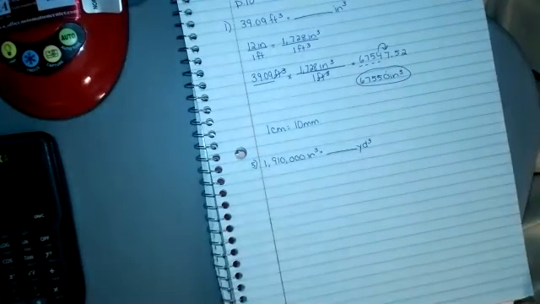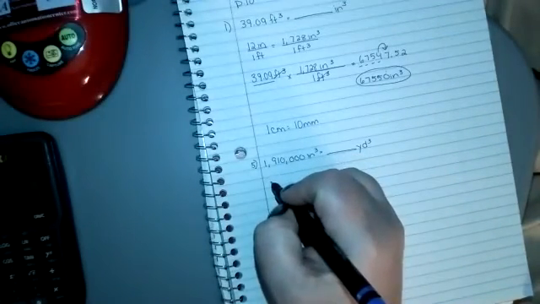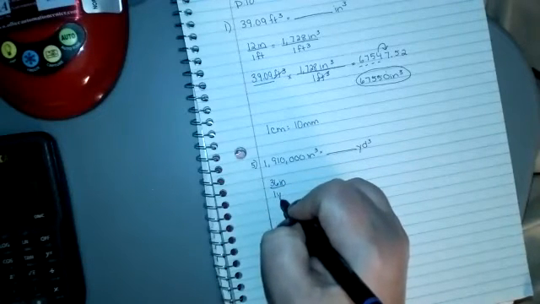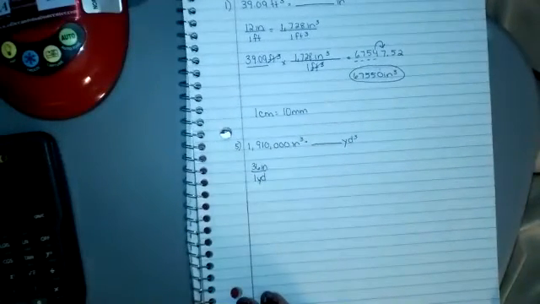Okay. So they've given us 1,910,000 cubic inches, and they want us to go to cubic yards. So I know that there are 36 inches in 1 yard. If you don't have that one on your card, you may want to put that one on there.